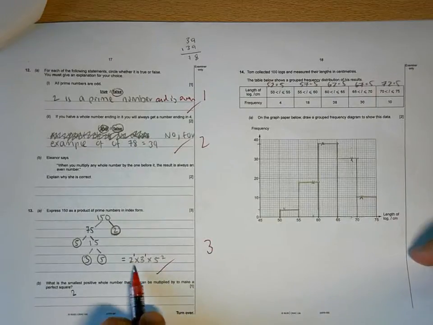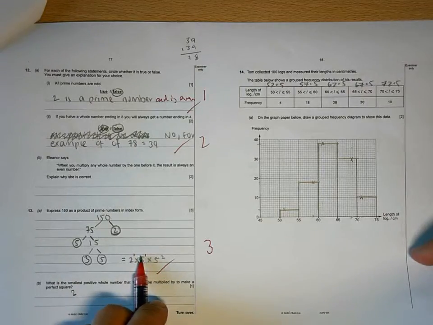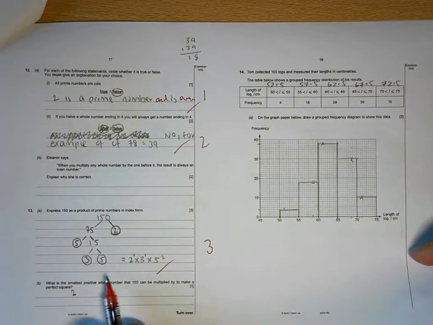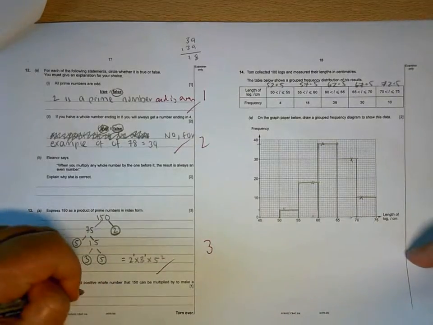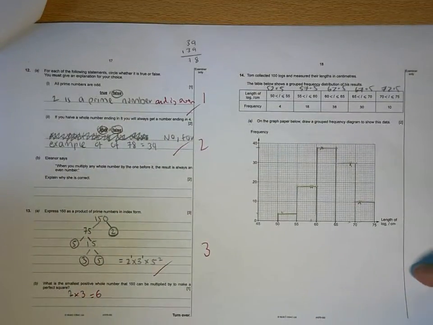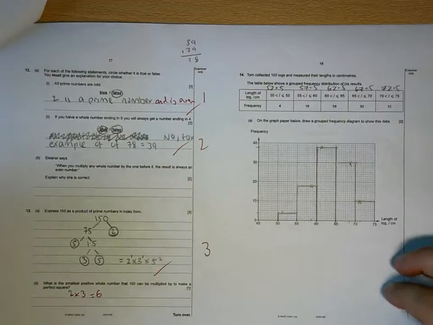So to make it a square number, if I multiply it by 2, then that would be 2 squared. And if I multiply it as well by 3, that would be 3 squared. Then all the powers would be even, and you have a square number. So you're not just multiplying it by 2, you also have to multiply it by 3. So in effect what you're doing is multiplying by 6.